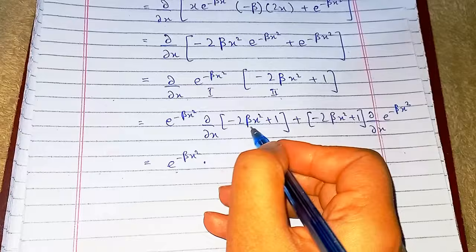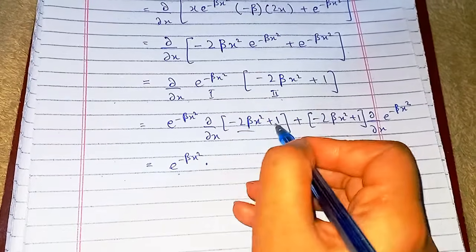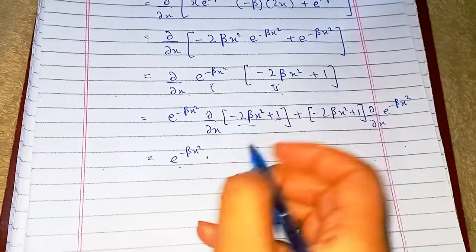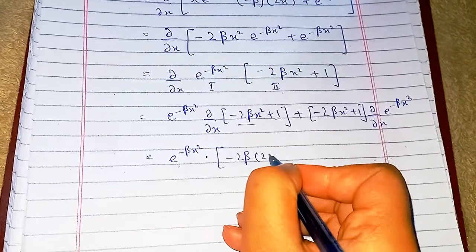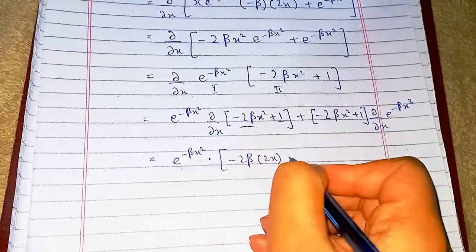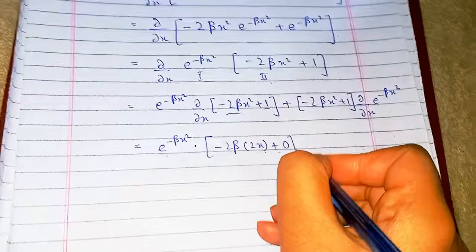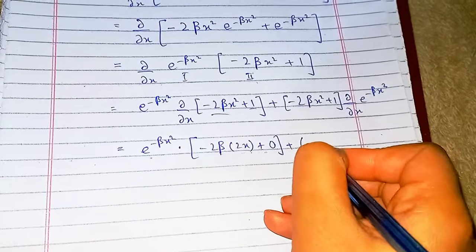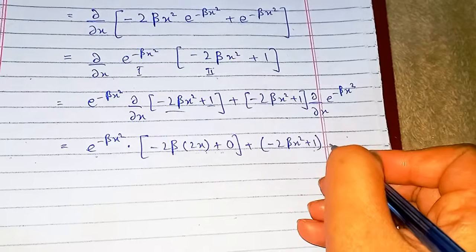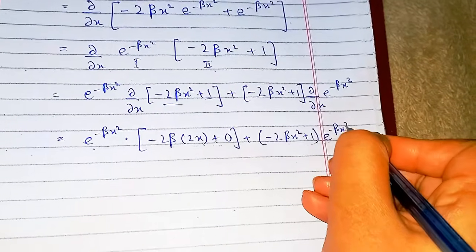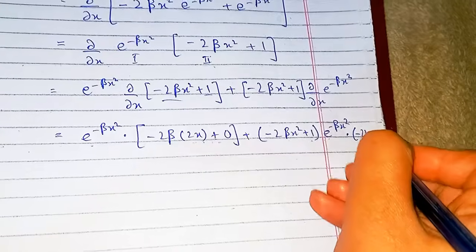If we take the derivative of these two terms inside, the derivative of minus 2 beta x squared is minus 2 beta as it is, the derivative of x squared is 2x, then plus the derivative of 1 is 0, plus minus 2 beta x squared plus 1. The derivative of e to the power minus beta x squared is minus 2 beta x.